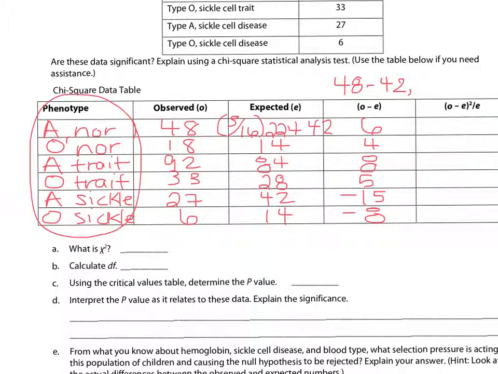The last part to do is just to square that number. So essentially 6 squared, and dividing that by the expected, which in this case is 42. Okay, so if you do that, you should get 0.86. If you follow that trend for the remaining ones, you get 1.14, you get 0.76, you get 0.89, you get 5.36, and you get 4.57. Okay? So once we have the chart filled in, we've done the tough part.